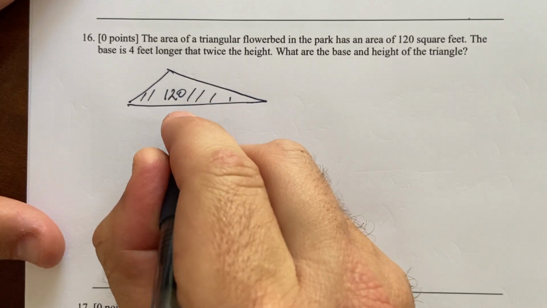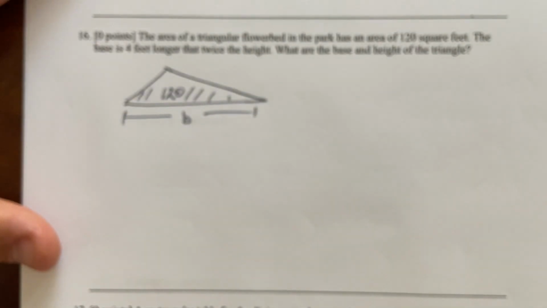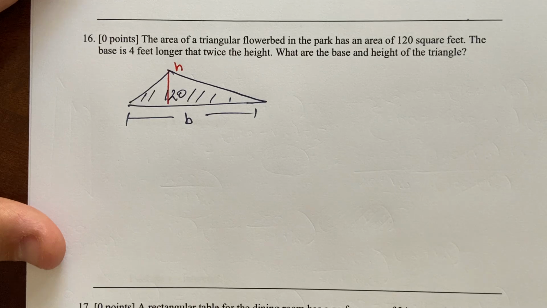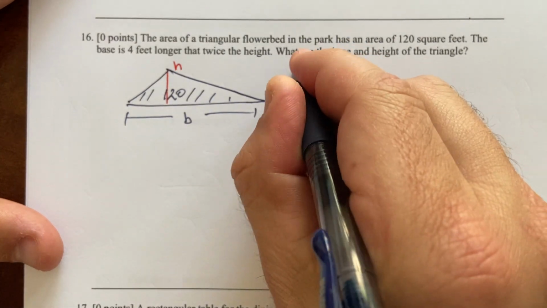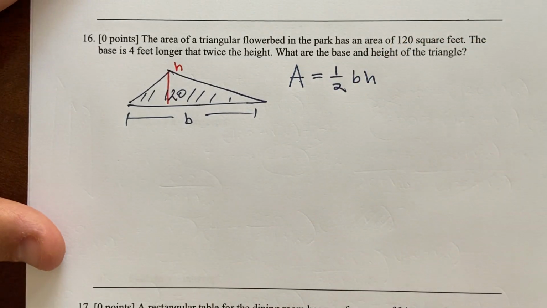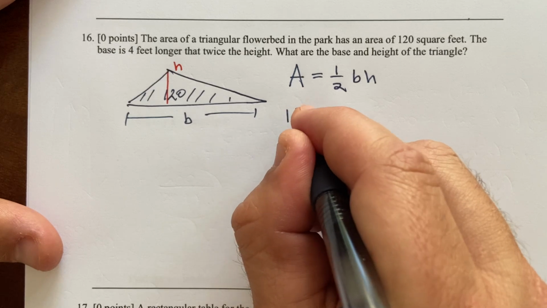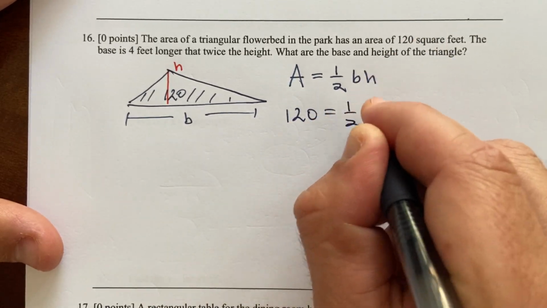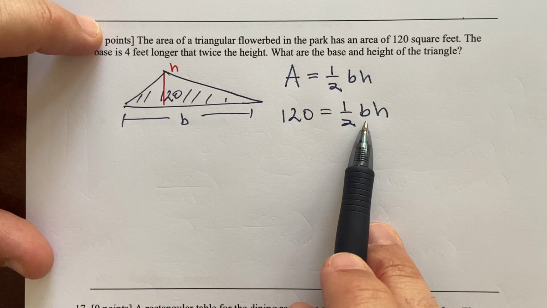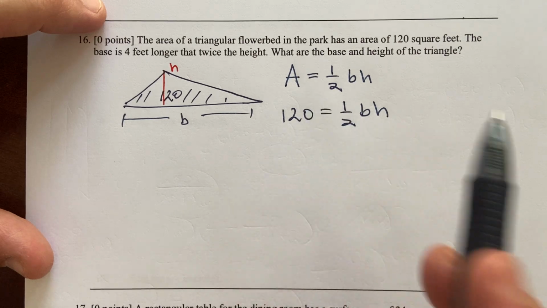And if I call this B, the base of the triangle, I would call this the height, H. So the area of these triangles is always 1/2 the base times the height. And I know the area that I want to achieve is this 120. So I'll plug in that 120 and solve this for B and H. However, there are too many unknowns, right? We need to eliminate one of our unknowns.